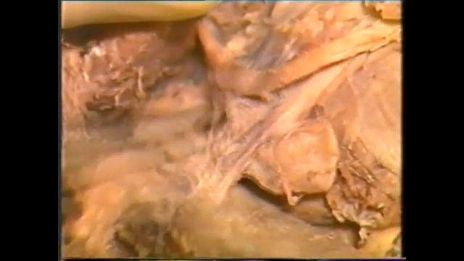Notice the submandibular ganglion suspended from the lingual nerve. It's very small and shows postganglionic fibers passing to the submandibular gland.